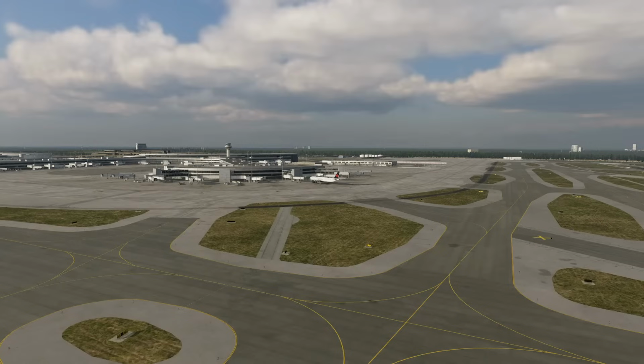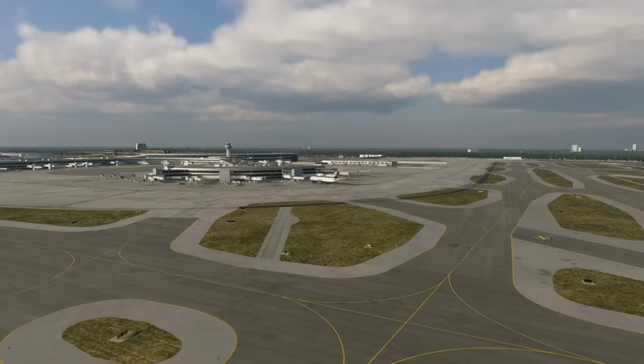So today we are going to be taking a first look at X-Plane 12.3 Beta 1. This is a highly unstable release, by the way, and the reason why Laminar has released this version is to basically find out all the issues and iron them out before the final public release.